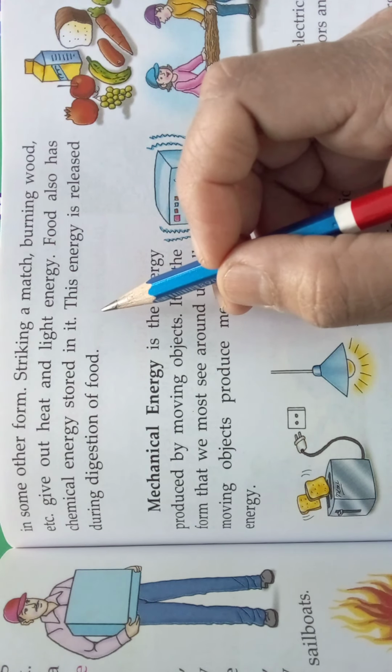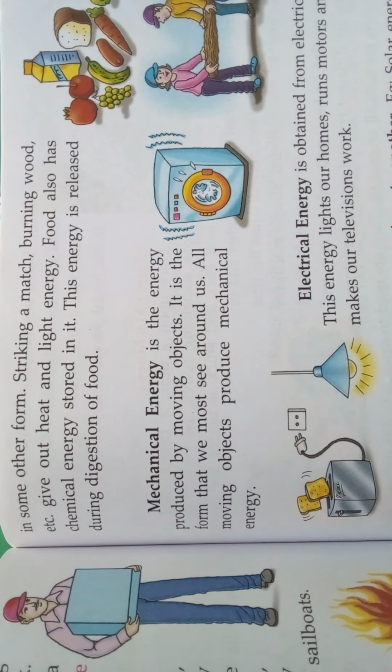So, food also has chemical energy stored in it. This energy is released during digestion of food. While digesting, we will get the chemical energy obtained from the food. Understood? This energy is released during digestion of food. Understood children? So, even food has chemical energy stored in it, okay.